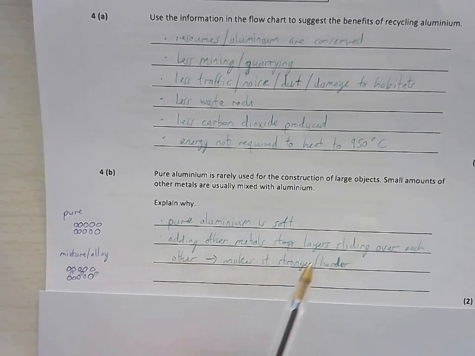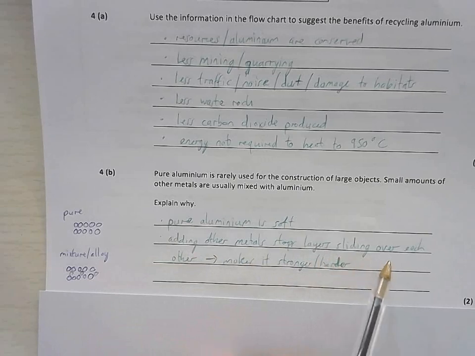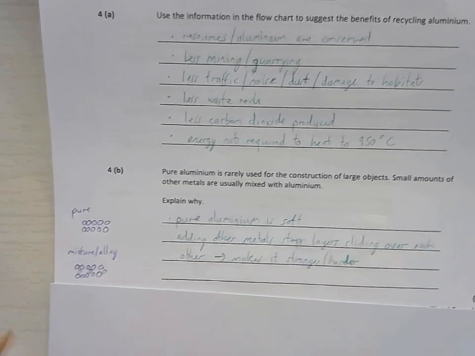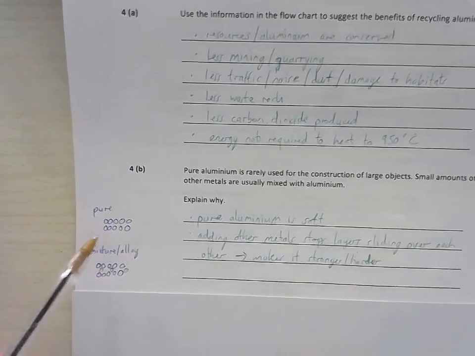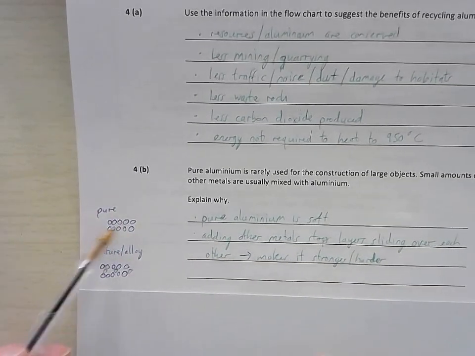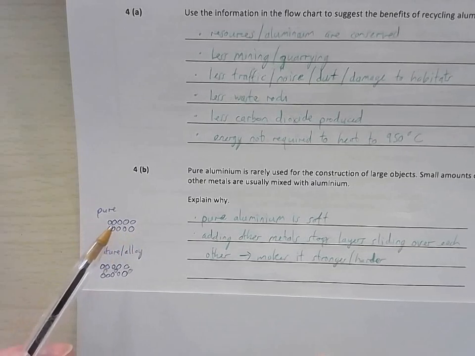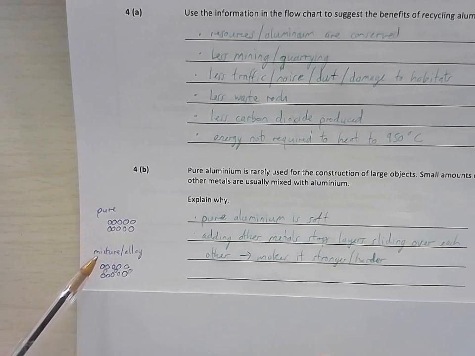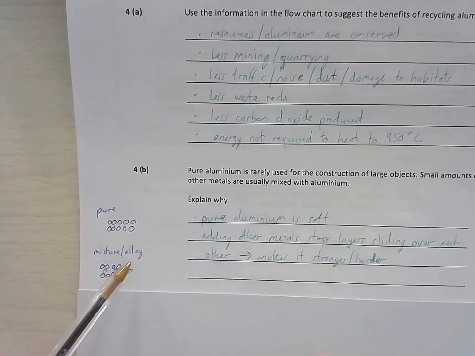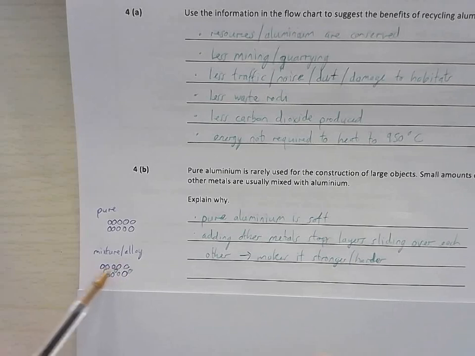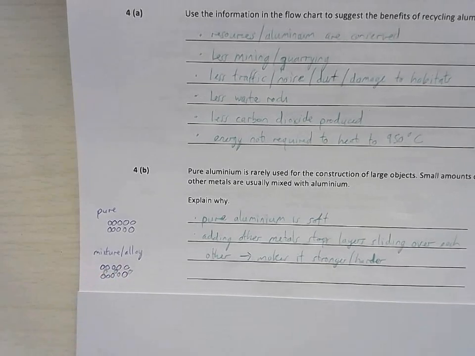Because adding other metals will stop the layers of aluminium sliding over each other, and that's going to make it stronger and harder. So similar diagram to the one I did before. A pure metal, you've got layers in a regular arrangement that can slide over each other. That makes them soft. Whereas if you have a mixture of metals, or what we call an alloy, then you're going to fill in some of these gaps so the layers can no longer slide over each other.